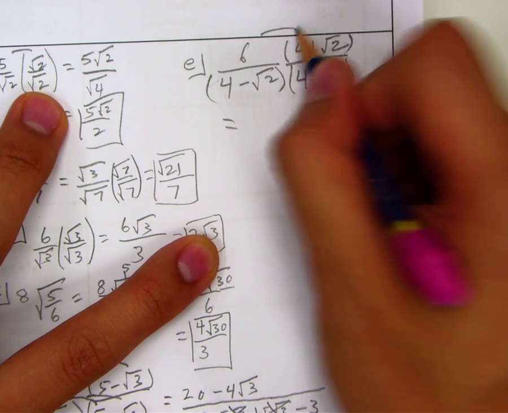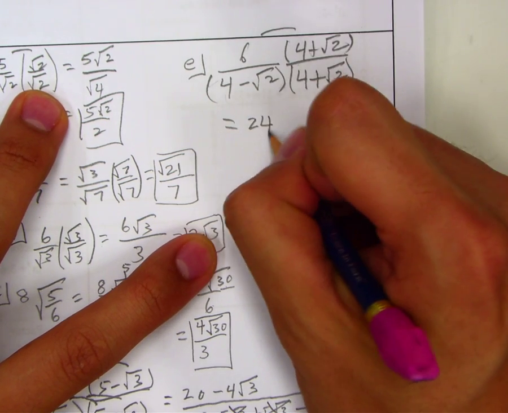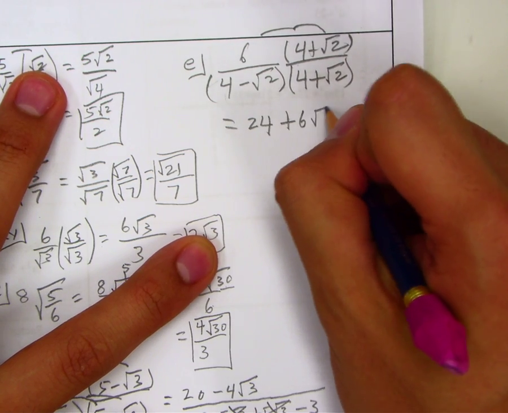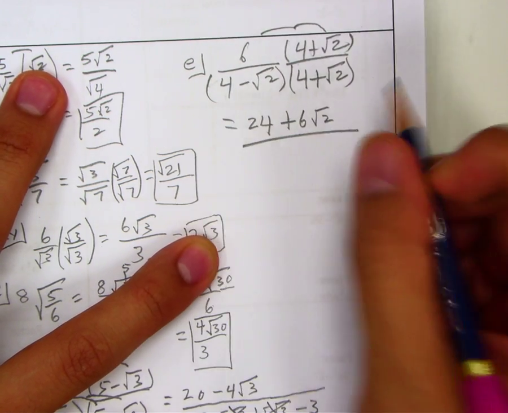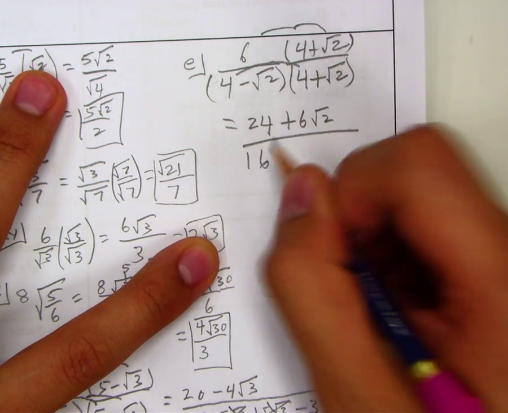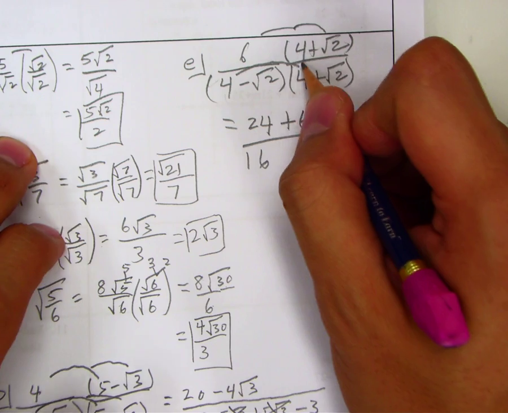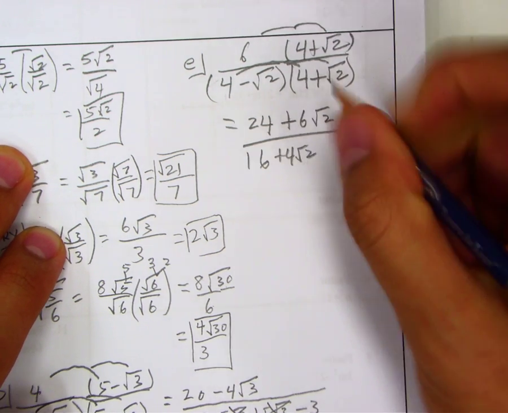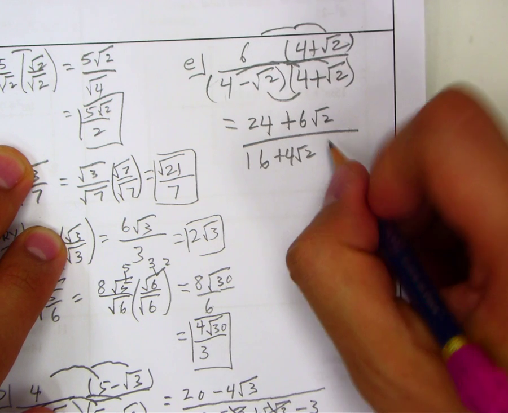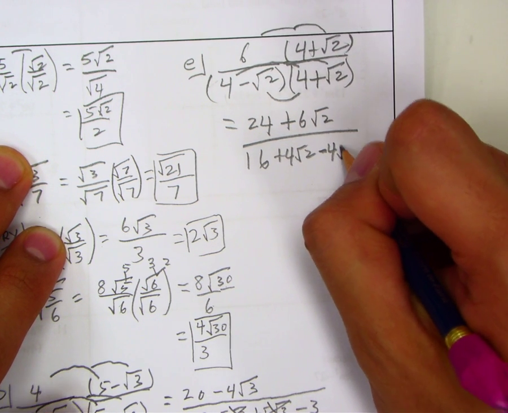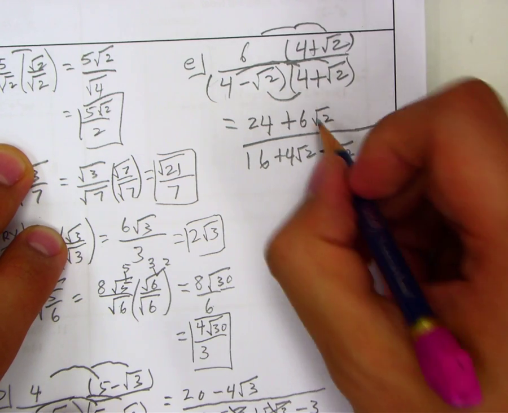Take our time multiplying. 6 times 4, 24. 6 times square root of 2, 6 square root of 2. FOIL the bottom, 4 times 4, 16. 4 times square root of 2 is 4 square root of 2. Negative square root of 2 times 4. Remember, these cancel out, so it should be the opposite. Negative 4 square root of 2.